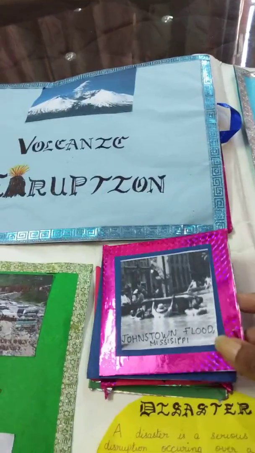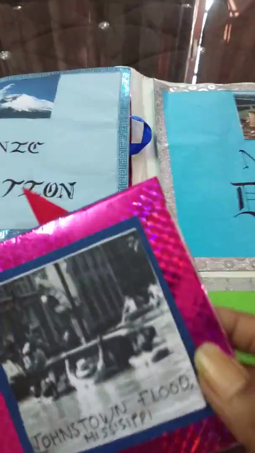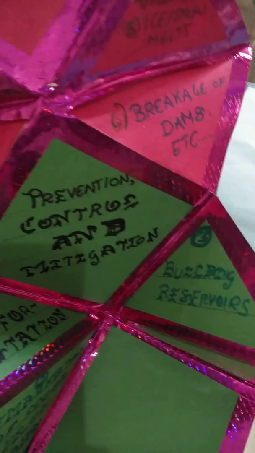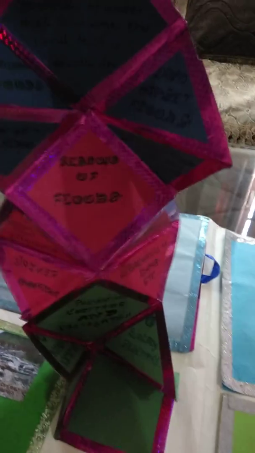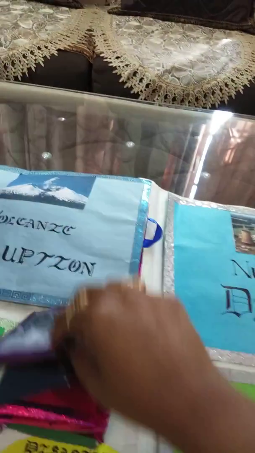Next, we again see a pop-up where different aspects of flood have been covered. We see the reasons of flood being covered, then we see prevention, control and mitigation related to the topic. We have the definition of floods on top, and coming down we come to the different aspects of the project related to flood. Again, as you can see, it's quite colorful and it adds its own beauty to the project.